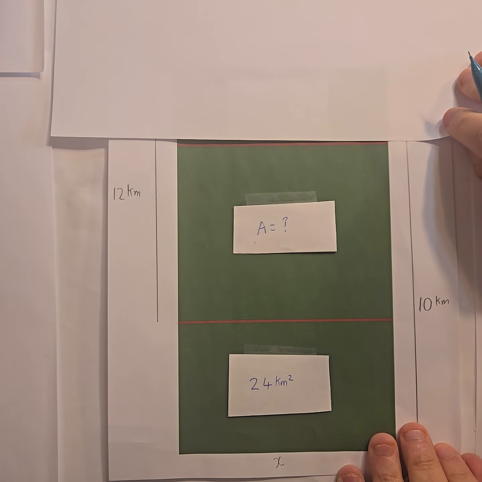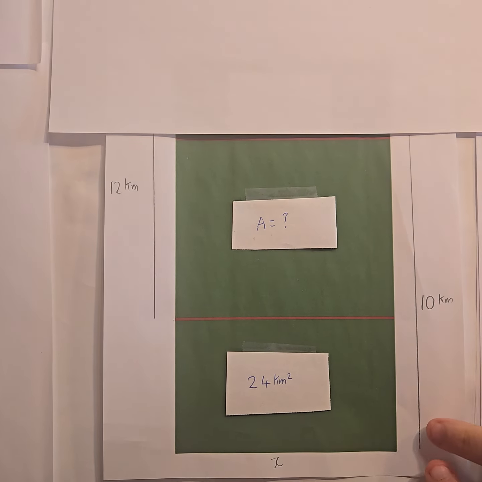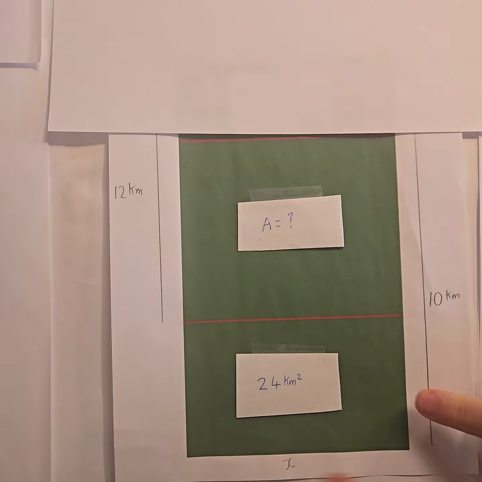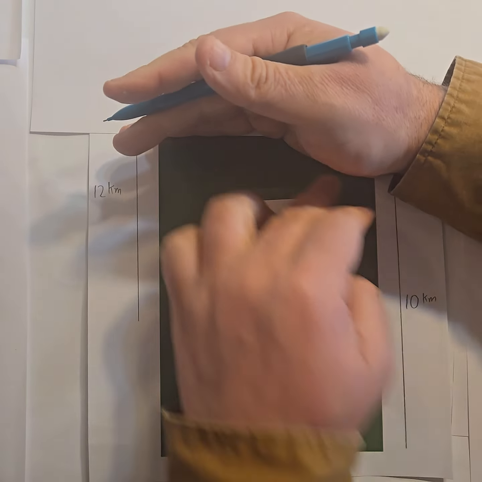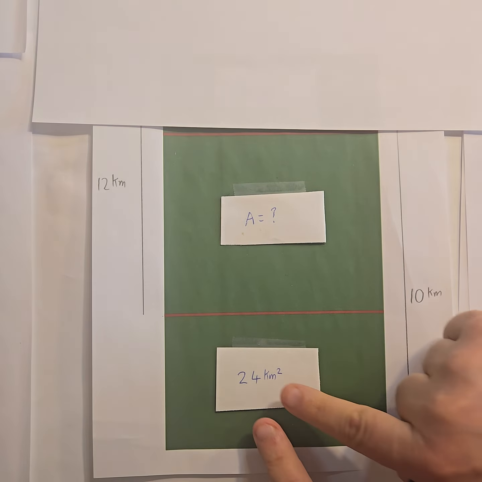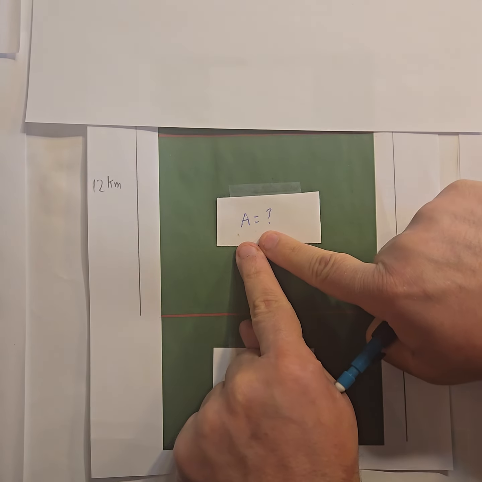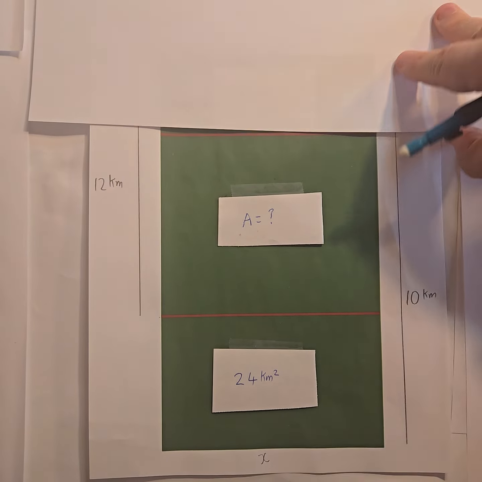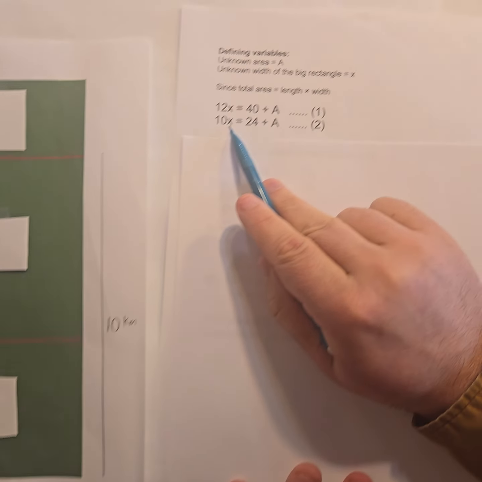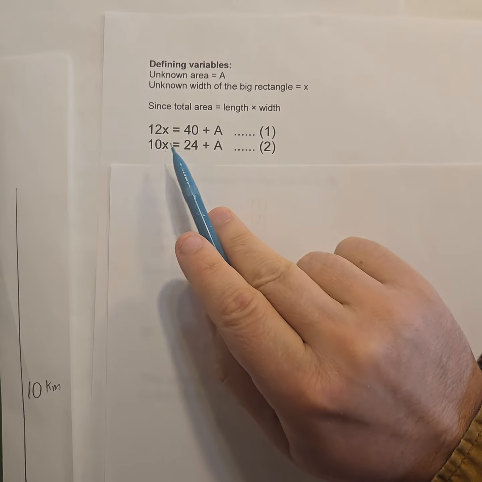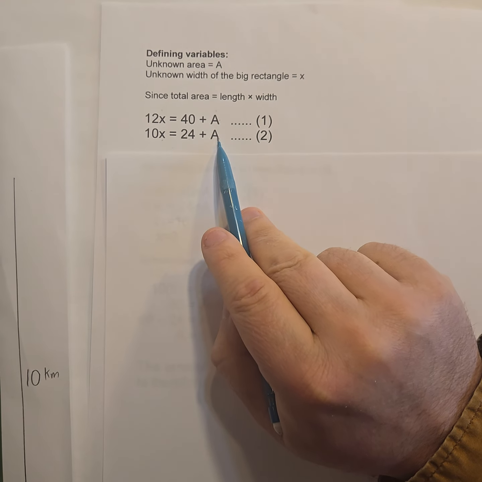We've got this part here, the area 10 times x, length times width is this area. And this big area is the same as saying 24 and a added together. And that's what we have there. 10 times x, we write as 10x for short, is 24 plus a.